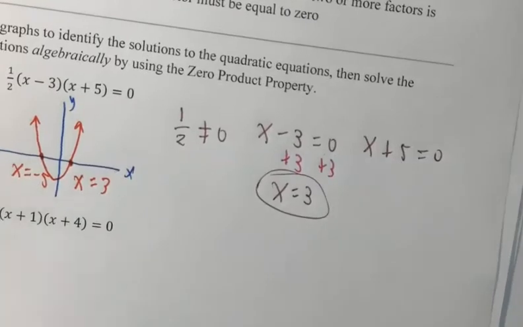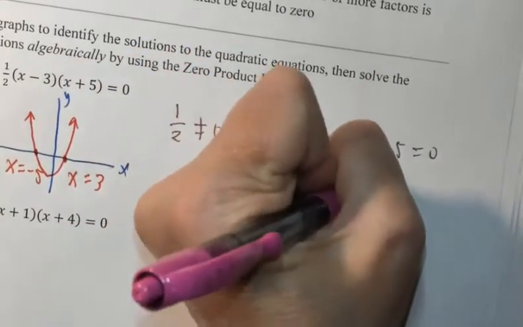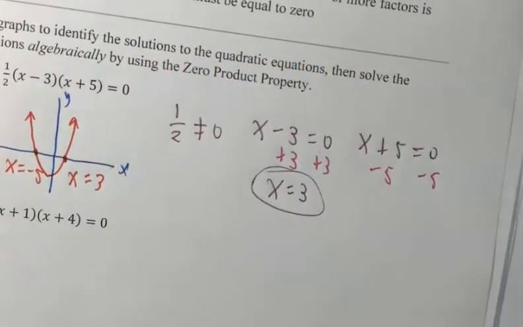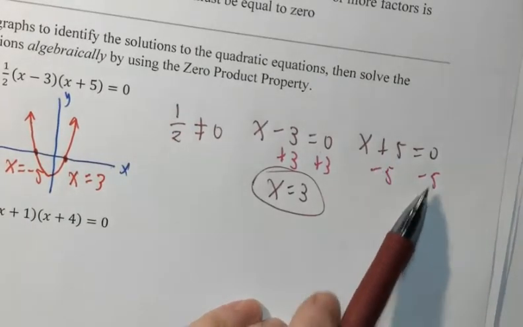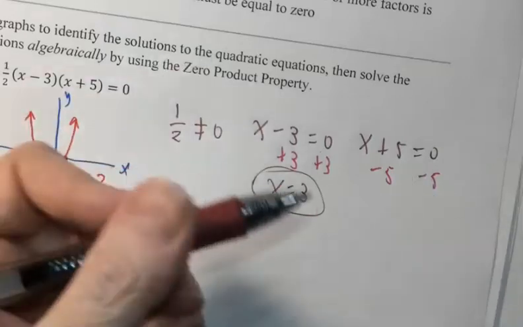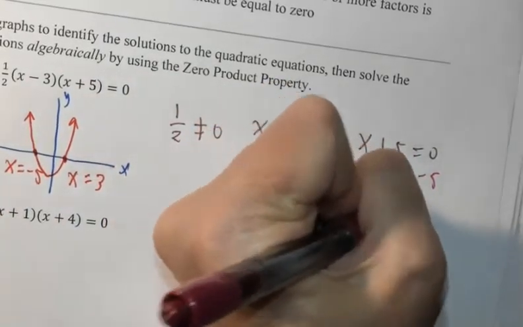All right, for this one, we will subtract the 5. So minus 5, minus 5. Negative 5 and positive 5 add up to 0. So you get x equals 0 minus 5 is negative 5. So you get x equals negative 5.